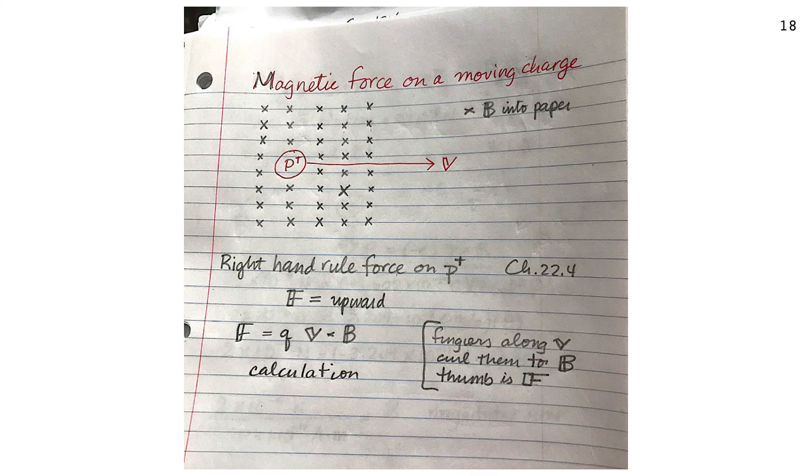All right. Now, the force on this charge is a right-hand rule. Okay, so there's a right-hand rule force on the proton.